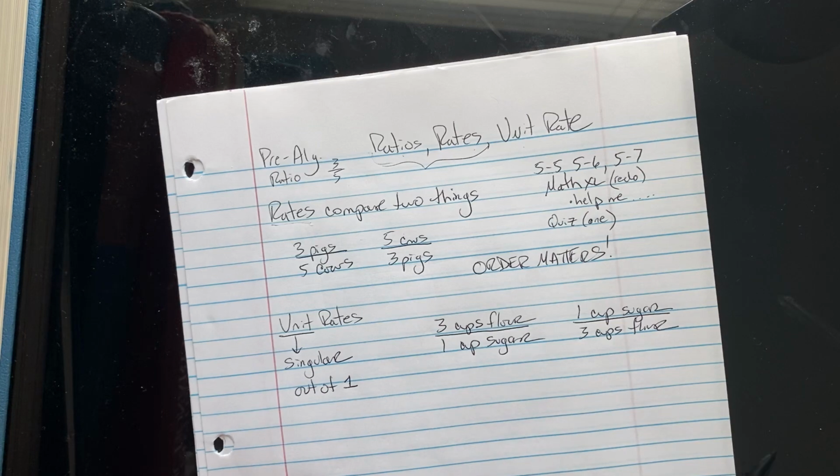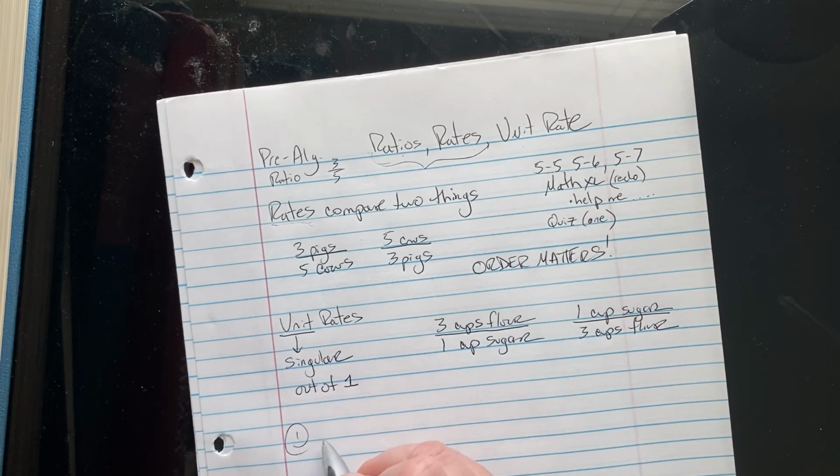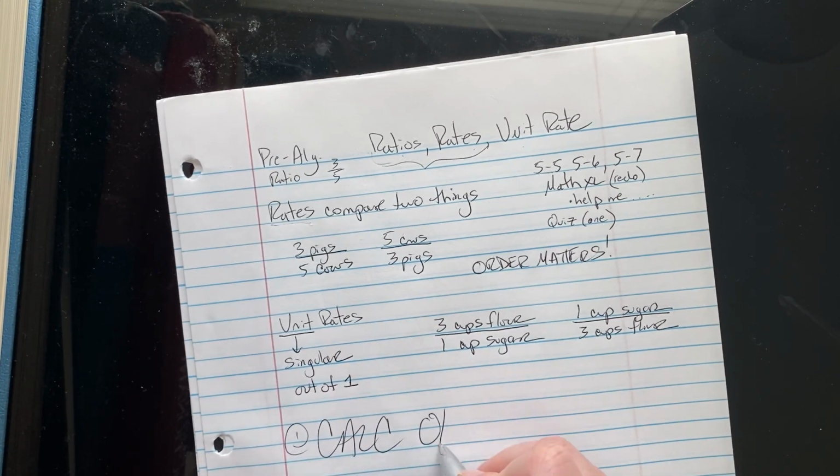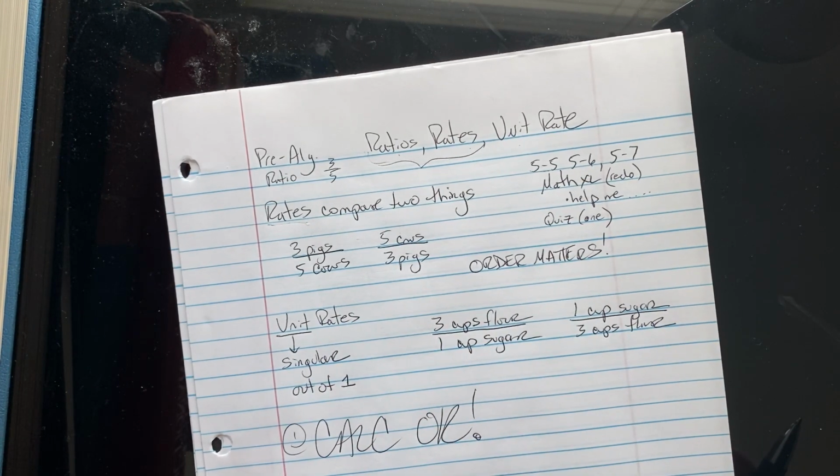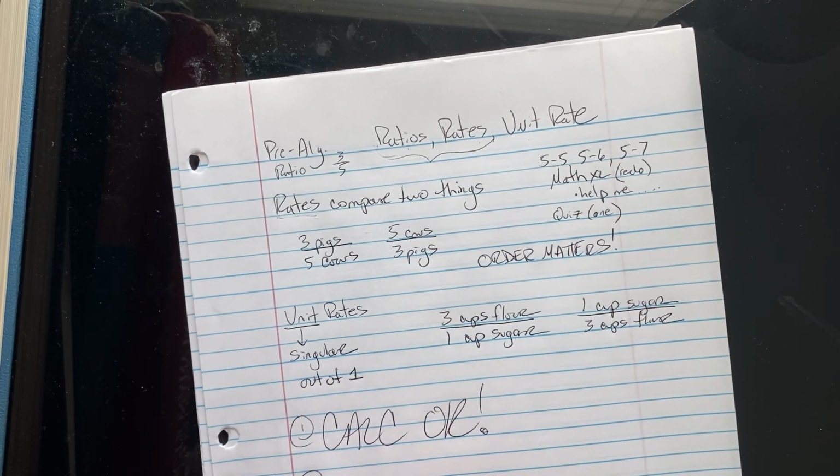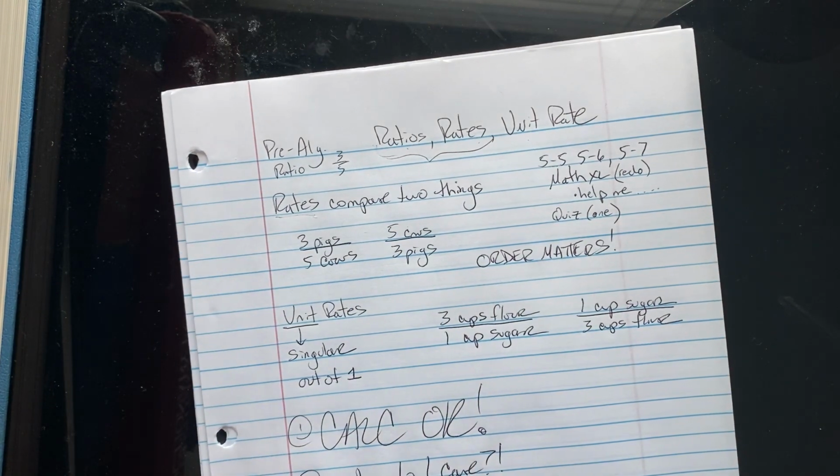I know what you're thinking. Number 1, can I use a calculator? Calc is okay on everything. I do like you to show your work, but we'll take the calculation piece out of it because you are going to be working with some funky numbers. Number 2, why do I care? Let's get to an example.